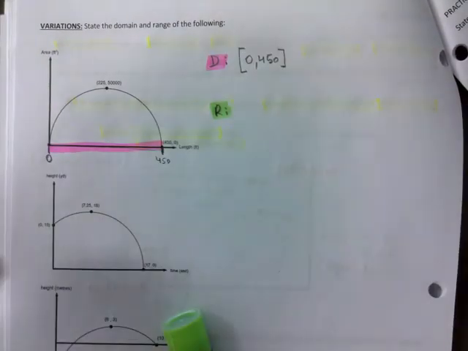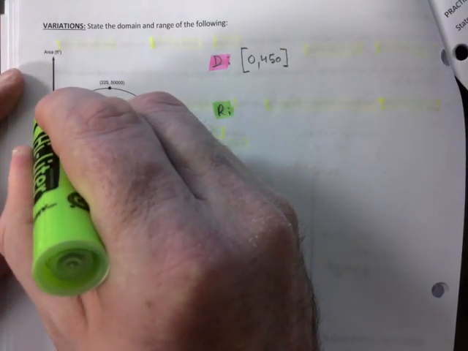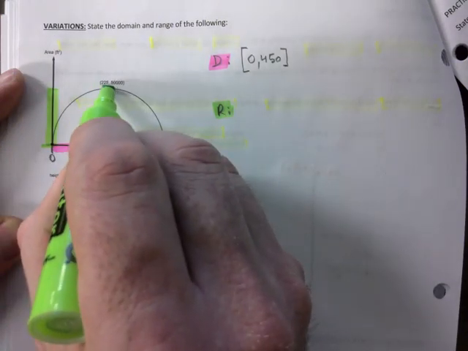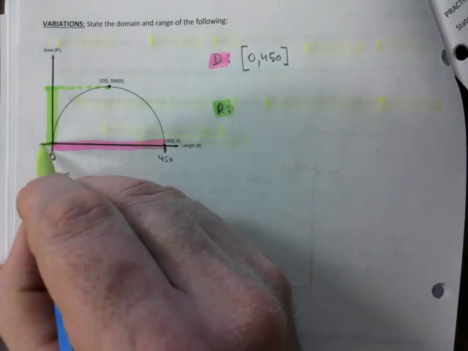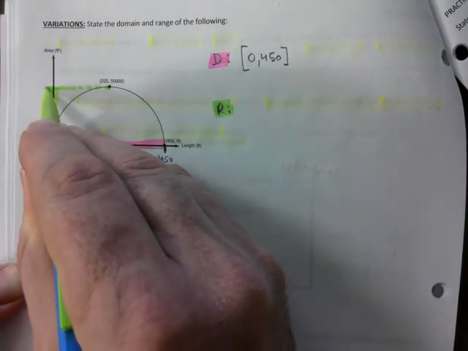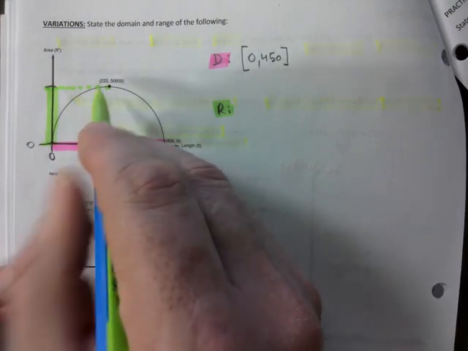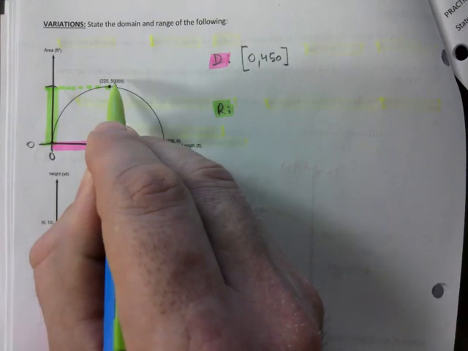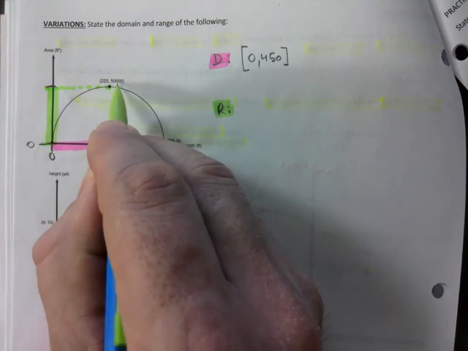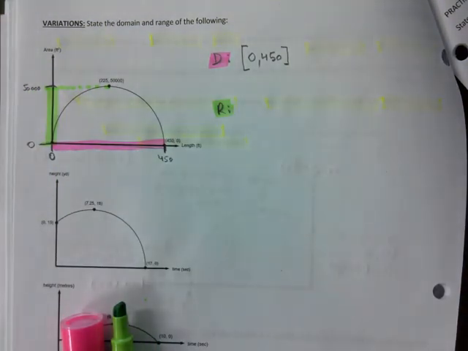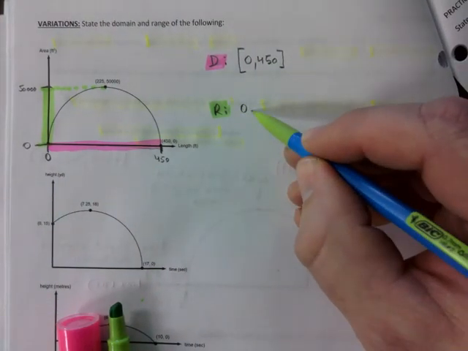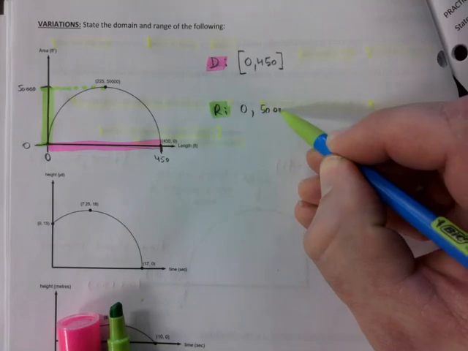Okay. What is my range? My range in this case goes from here, and it keeps going until you reach the top of this hill, right? That is the highest you can go for y. So it starts at y 0 here, and it goes all the way up here to which value are we going to use? We're focusing on the 50,000, right? So this is 50,000 right here. So my range is going to be from 0 to 50,000.